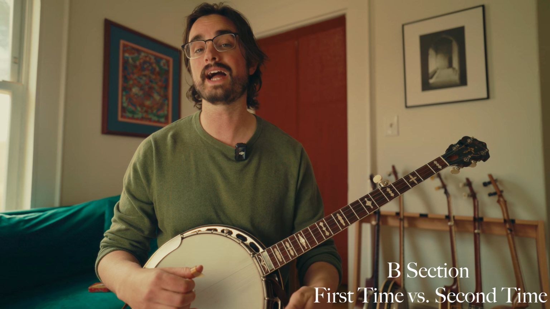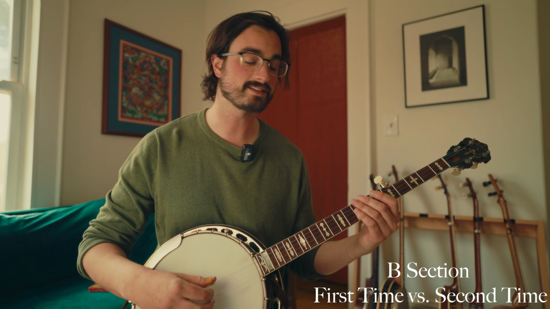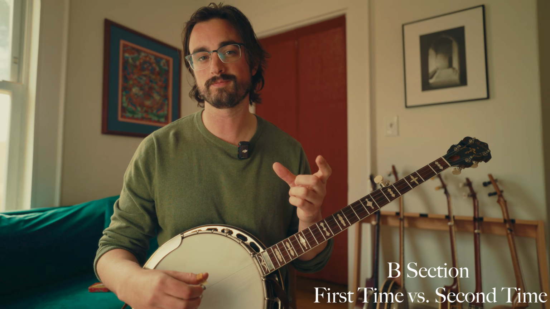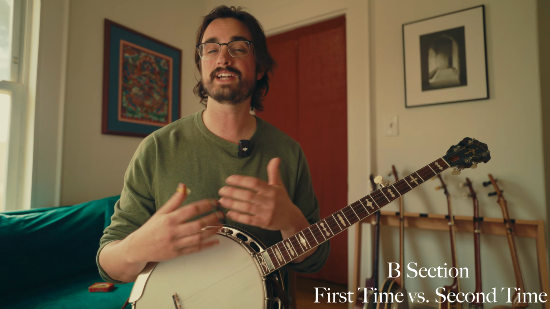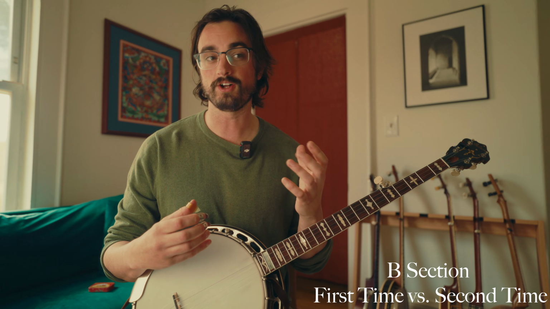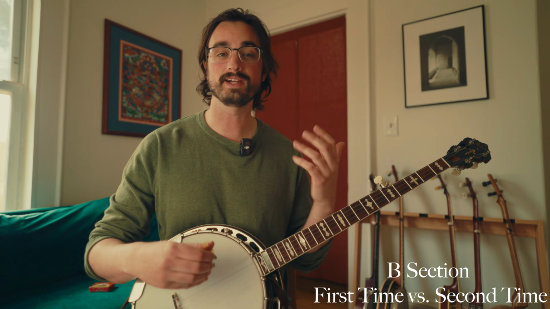Then the second time we play the B section, assuming we're going back to the A section, like we're going back up to the top again, then we can end like this. Right, so it depends what section you're going to. So I would think of this more in terms of your understanding of what section is coming up next and less memorizing an exact arrangement. All you need to know is that if the A section is coming up, then you can come in with this, and if the B section is coming up, then you don't play that.